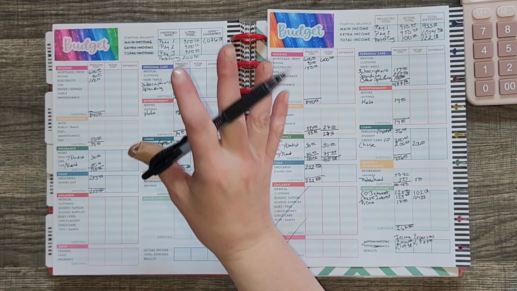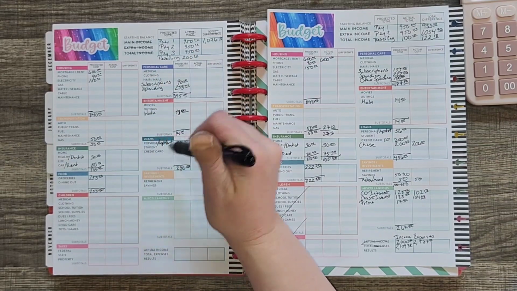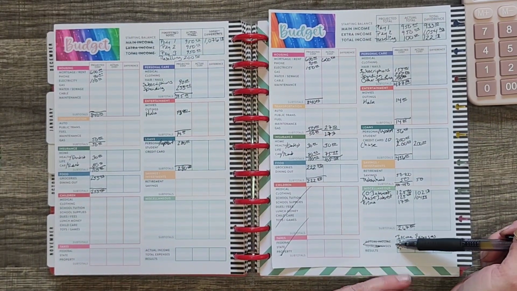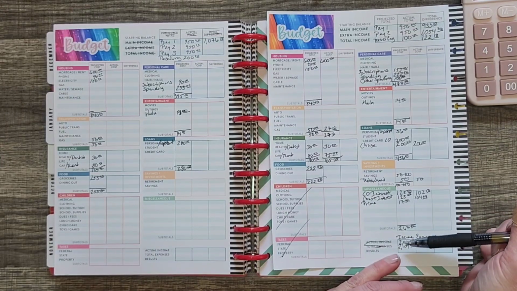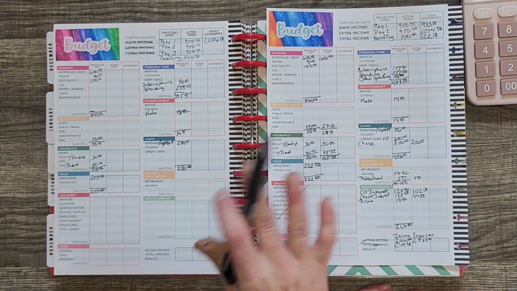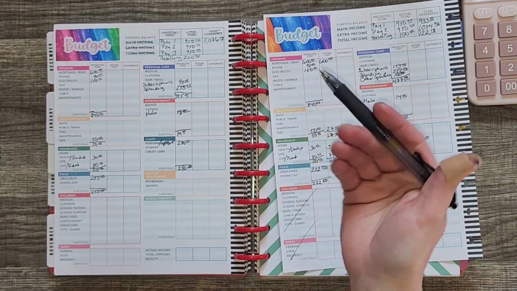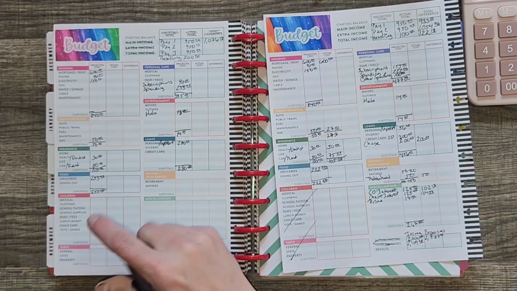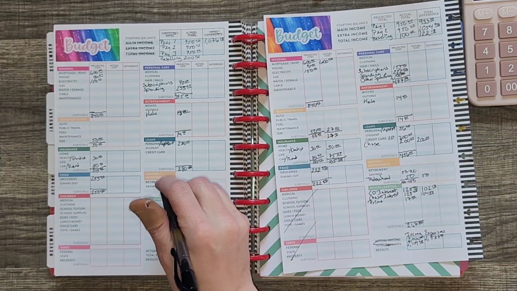But still, I feel like if I can see my total expected income and total expected expenses kind of in the same range, I'll be more likely to stick with it, whereas before it was, I'm gonna overspend no matter what.